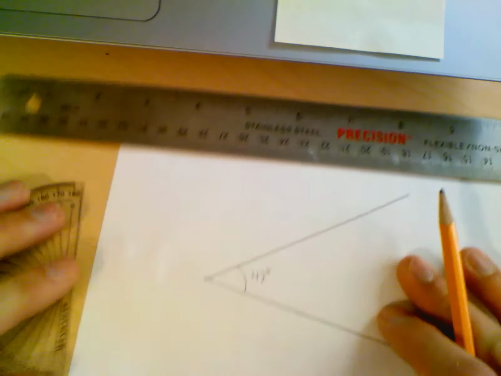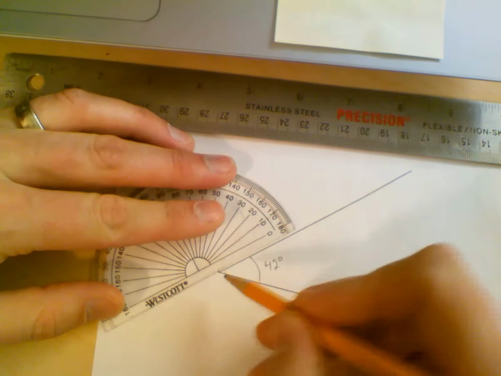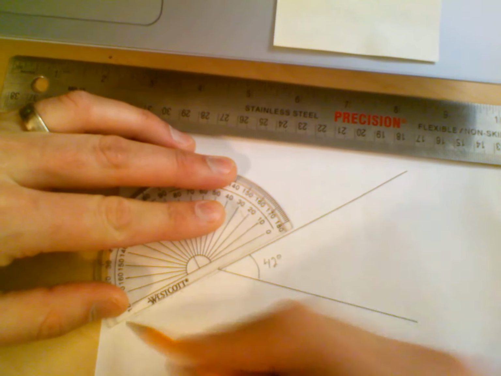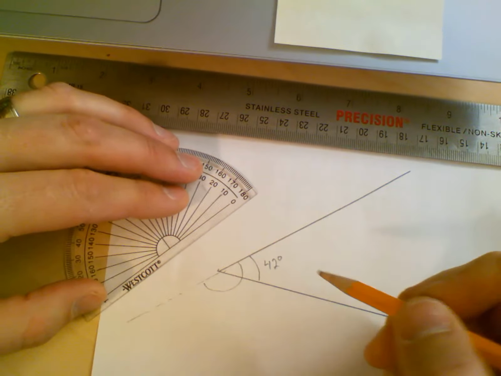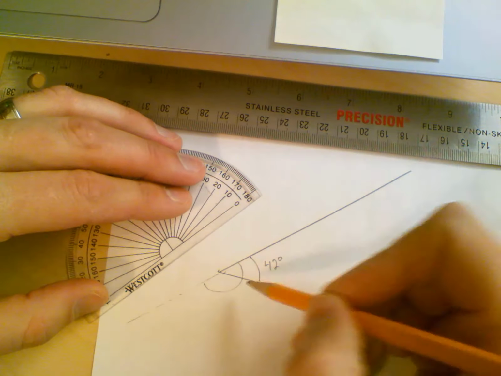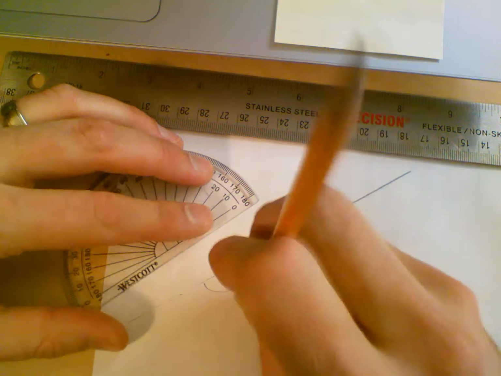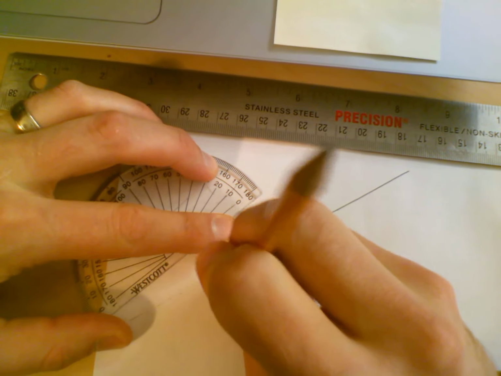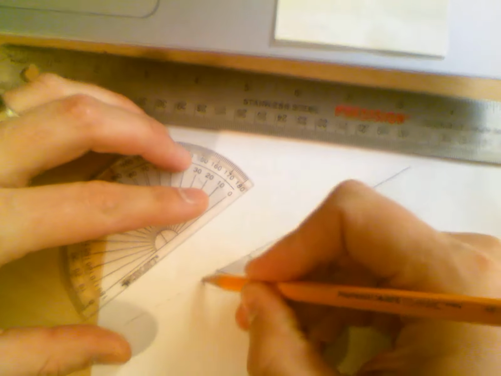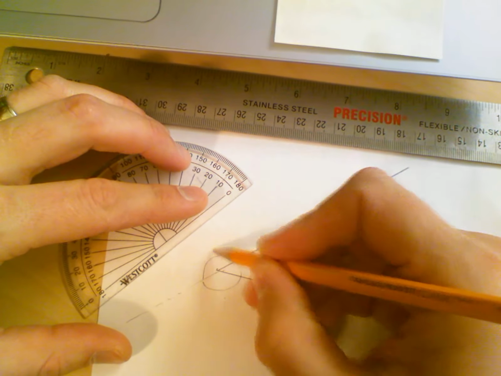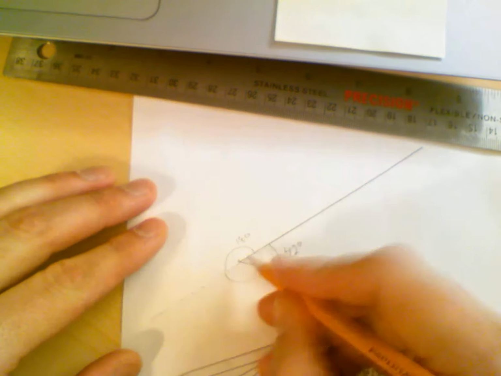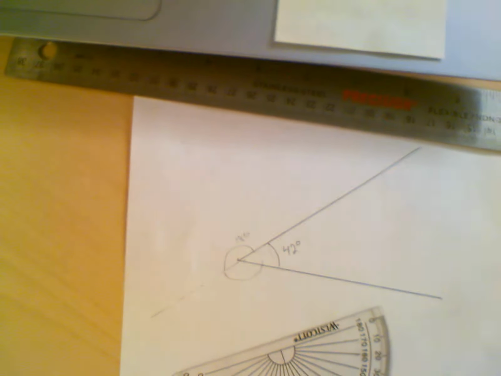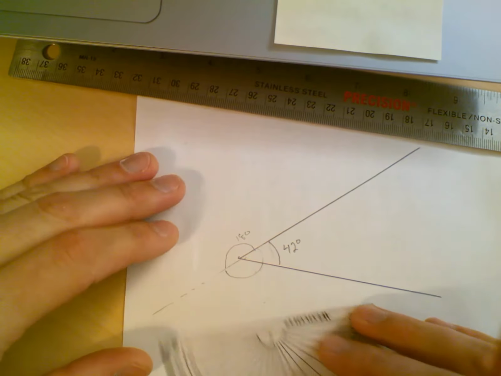Now, let's get a little complicated. Let's extend this line. There we go. And we know that half of a circle is 180. So I'm going to measure all the way from the half circle like this. So I know that this is 180 right here. And then I'm going to measure this angle. This is called an obtuse angle. Obtuse means it's greater than 90 degrees.